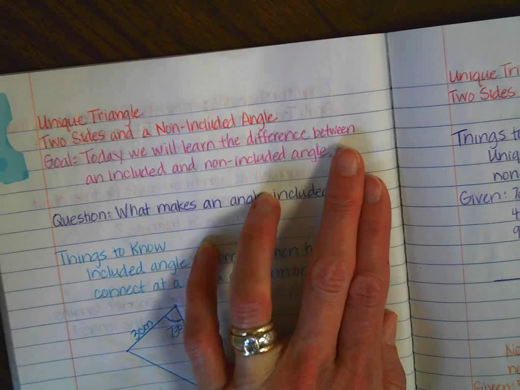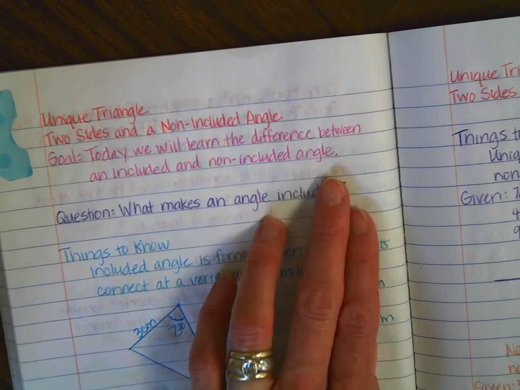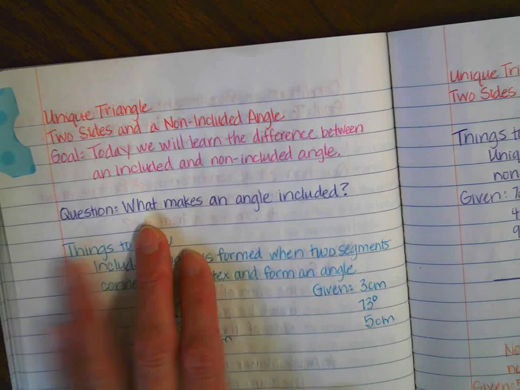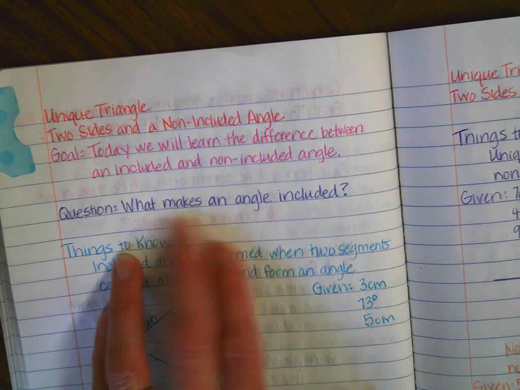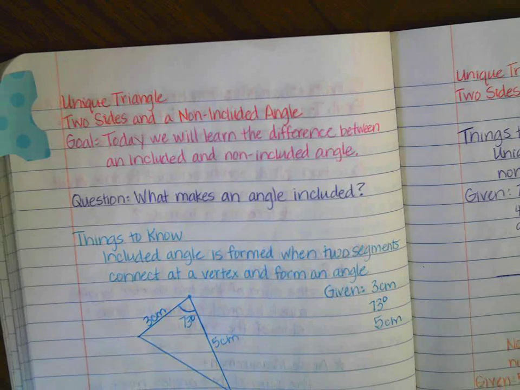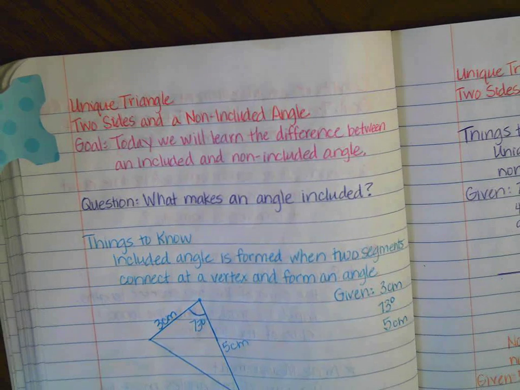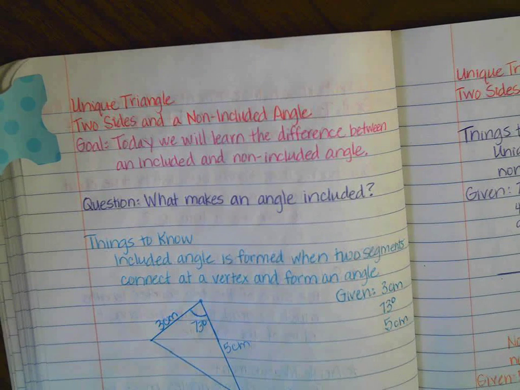Okay, so let's go back to our goal. Today we will learn the difference between an included and non-included angle. The question that I want to see if you can answer right now is, what makes an angle included? Hopefully you can tell me that. We'll be looking for the answer tomorrow in class.